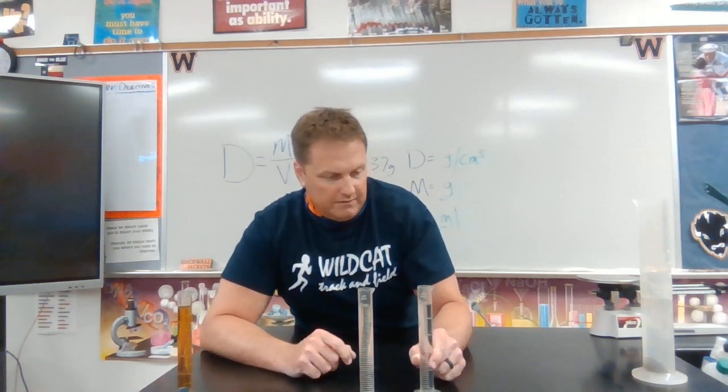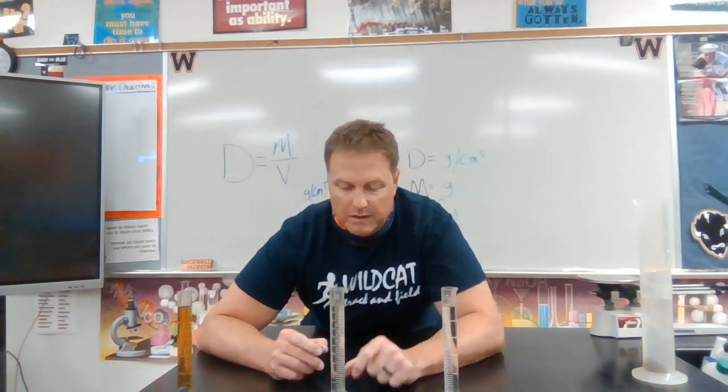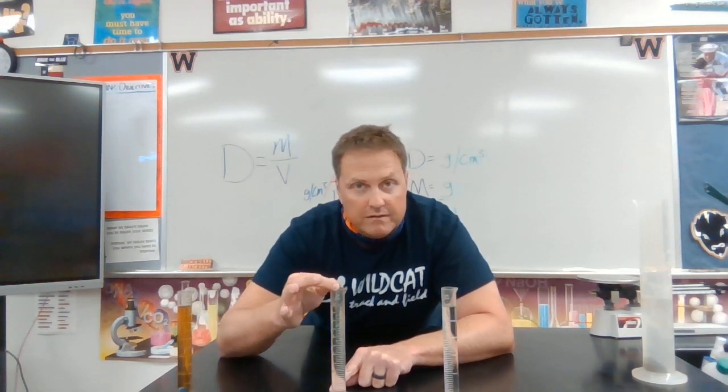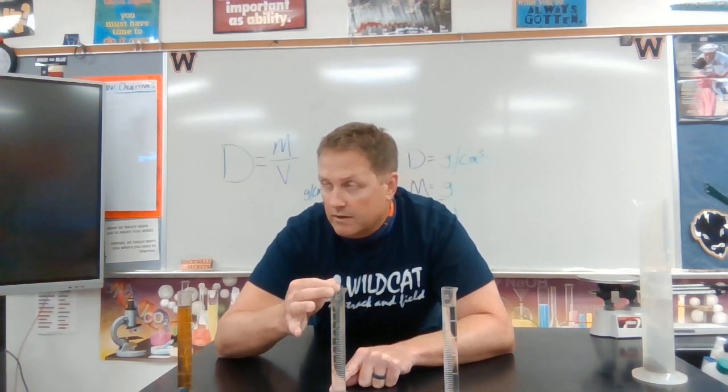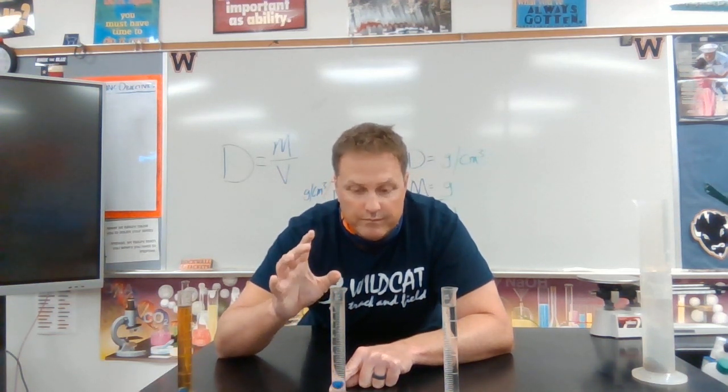Let's do the water next. Here's the water, because it was the second most dense thing in our little beaker experiment. Get your stopwatches ready. I'll wait. Okay, good. 3, 2, 1, go. And you saw that it dropped pretty quick. So density, cohesive forces, and viscosity, not a whole lot going on there.